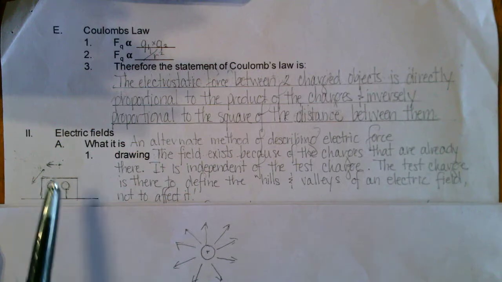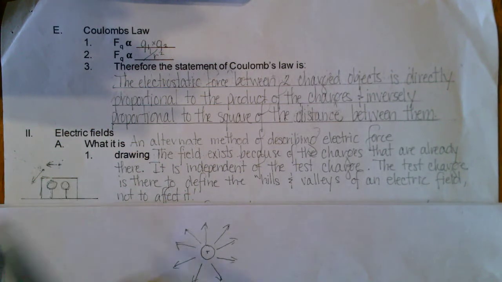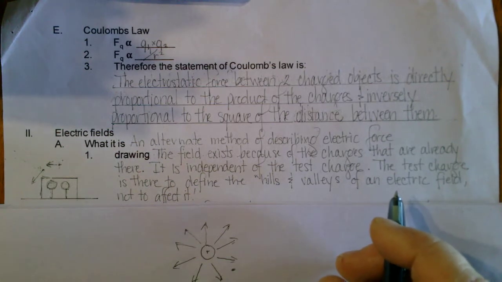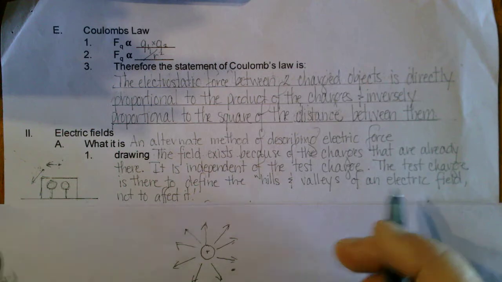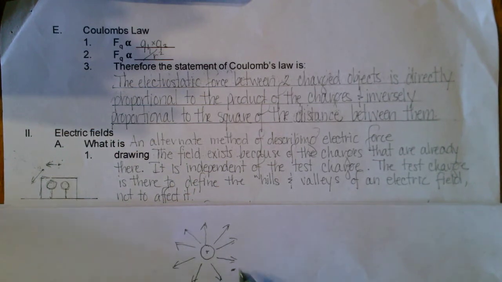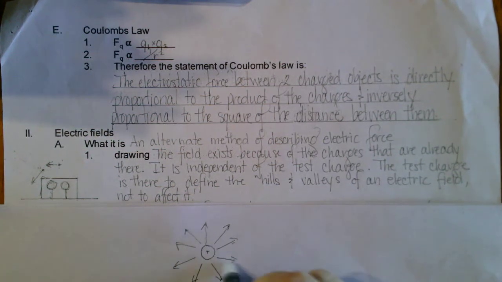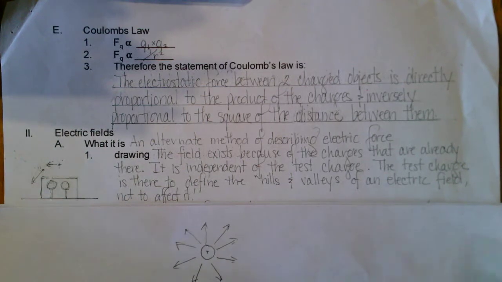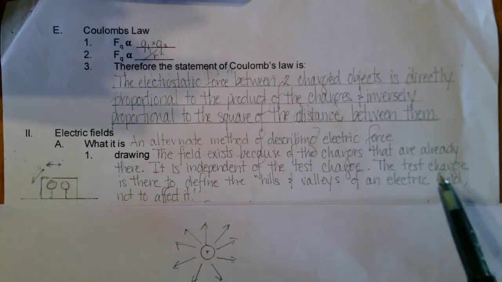So what we do then is we take a test charge and we put it in the field to see what happens to it. What is the effect of it? What is the influence on it? But I don't want to know what the field is because of the test charge. I want to know what the field is regardless of the test charge. So we're measuring this and trying to get rid of the test charge because I want to know just the field.